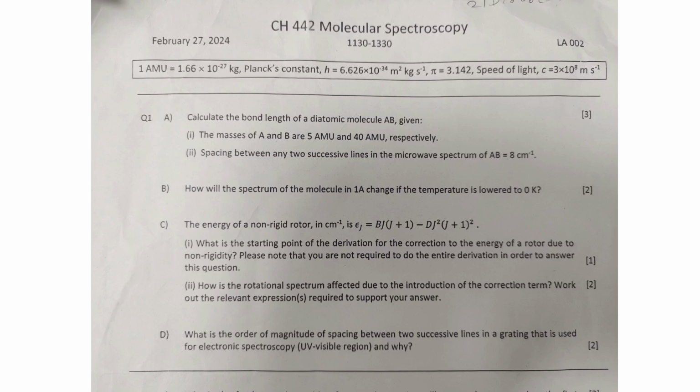If all the molecules are in the ground state, is there no transition, or is there going to be one transition? Only one transition is going to take place, right? Because delta J equals plus minus one. If all the molecules are in J equals zero, then only the J equals zero to J equals one transition is possible.